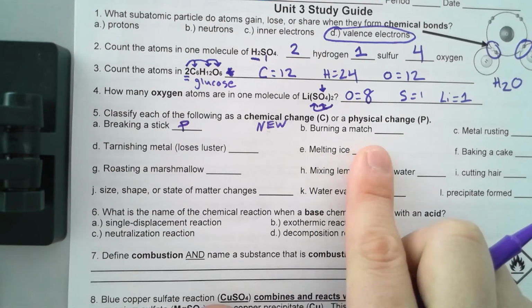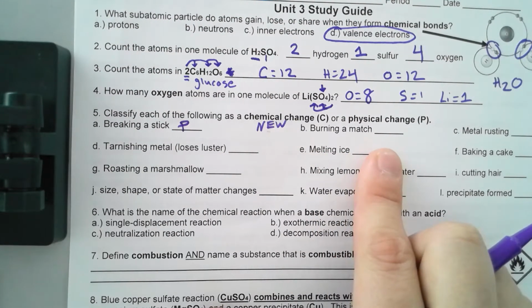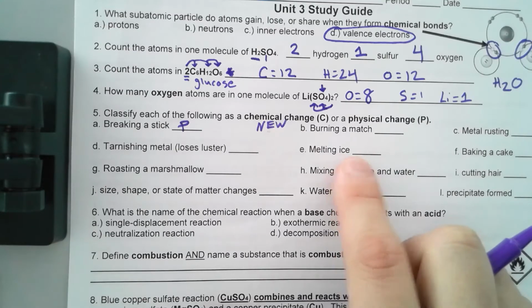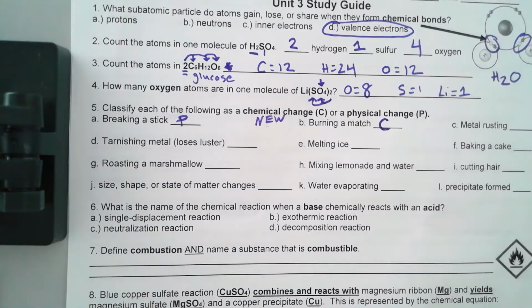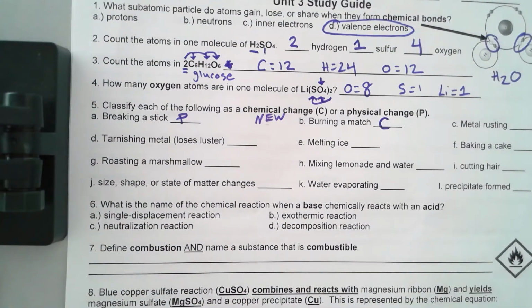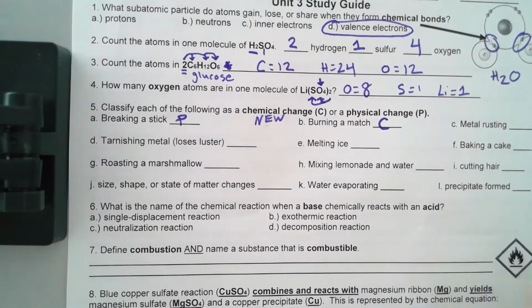Burning a match. Anytime you hear fire, like burning, it's chemical. Because when you burn something, you add energy to it and you change the atoms. Okay? And you cannot unburn a match. So it's chemical.